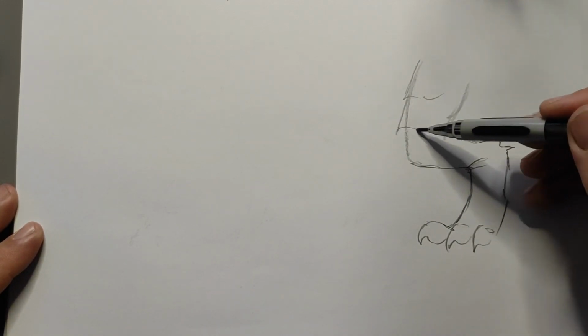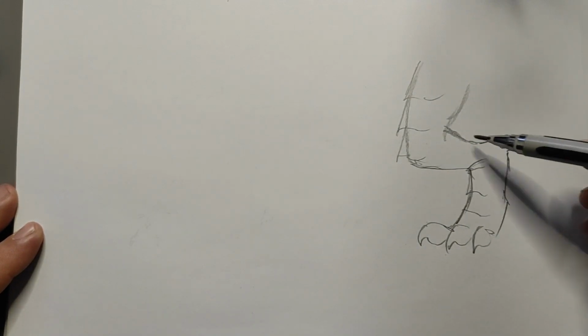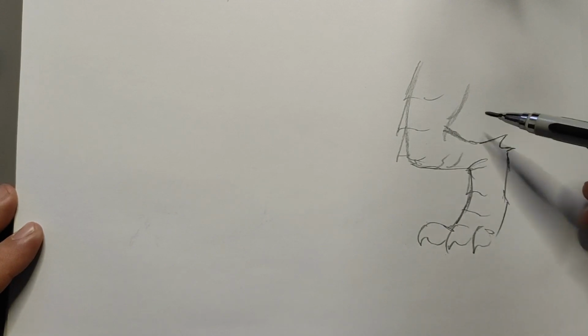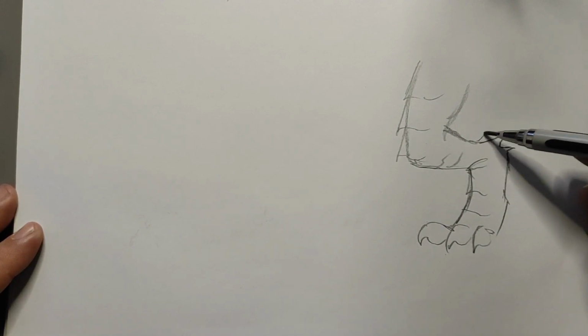You can draw some scales here, and here, and here, and that's pretty much it, really. With a minimum of practice, you can get some really unique and incredible monsters.